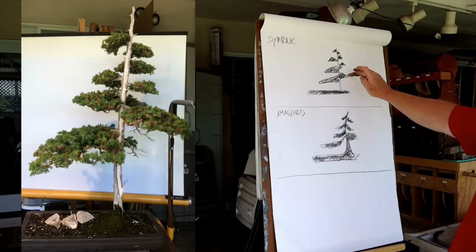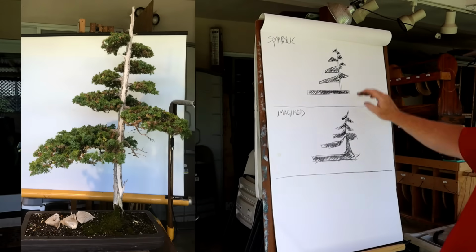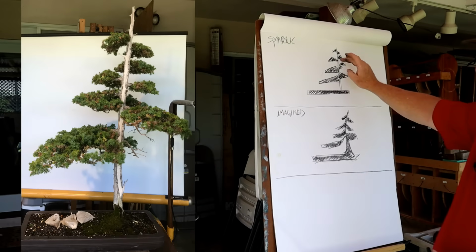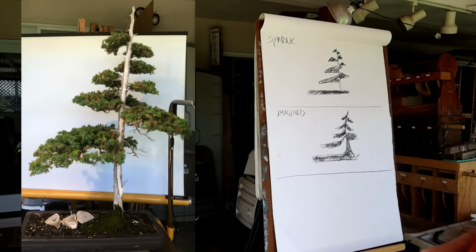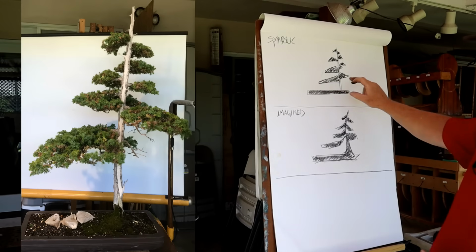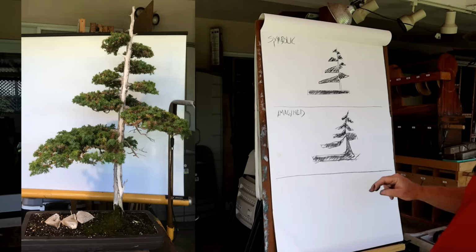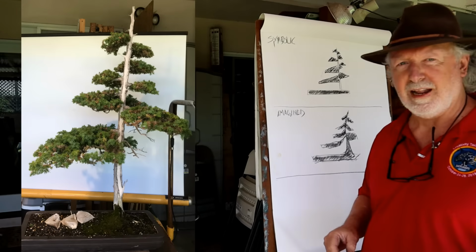You can see the difference. This is symbolic. I imagined. Here's a symbolic and here's an imagined. This one is just giving me symbols of what it is, but this is giving me more ideas of the aesthetic of the tree.